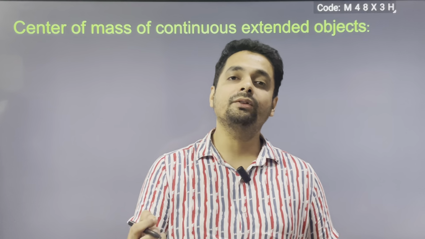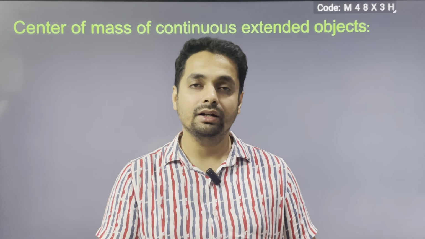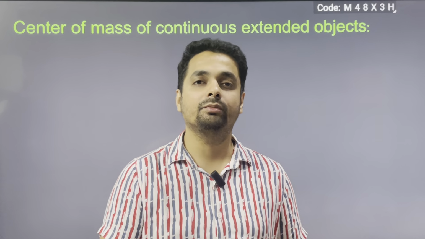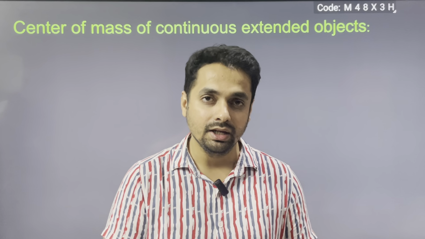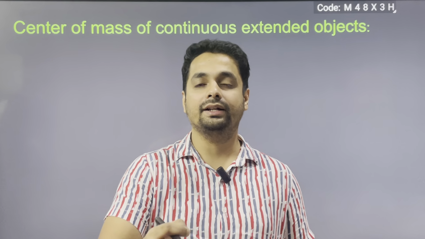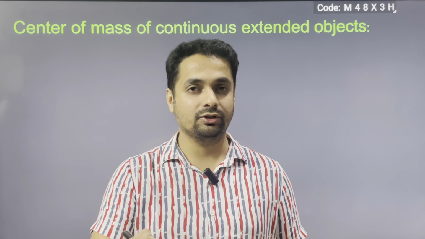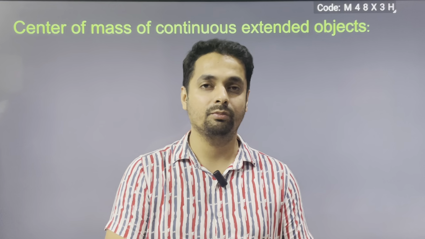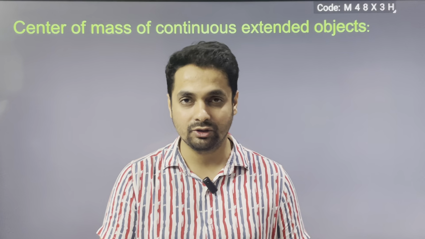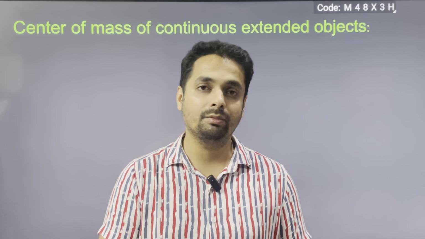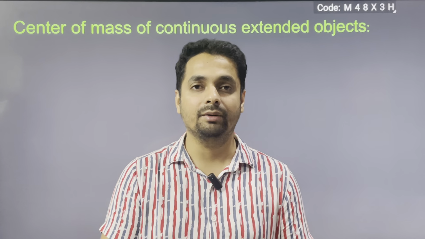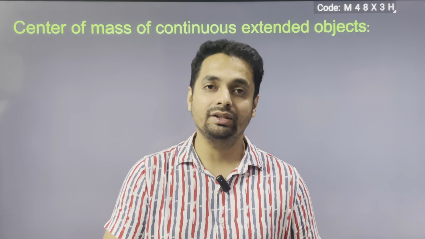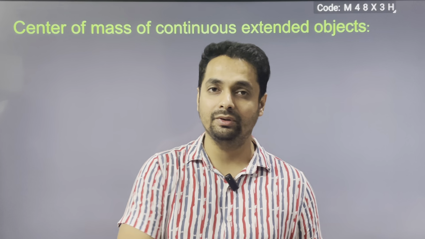Before that, we already studied how to find the center of mass of point objects. For example, if we have point objects of masses m1, m2, m3 kept on the x-axis at distances x1, x2, x3, then x center of mass will be m1 x1 plus m2 x2 plus m3 x3 divided by the total mass of the system, that is m1 plus m2 plus m3. But now I have a continuous extended body, so we will see how to find the center of mass in that case.